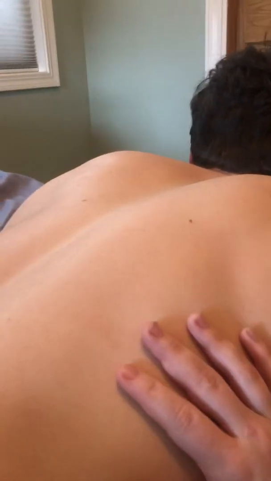But anyways, right here is the inferior angle of the scapula, along with the spinous process of the last 6 thoracic vertebrae, along with the last 3 to 4 ribs, and the thoracolumbar fascia, and the posterior iliac crest. So it goes right through here. It inserts in the intertubercular groove of the humerus.